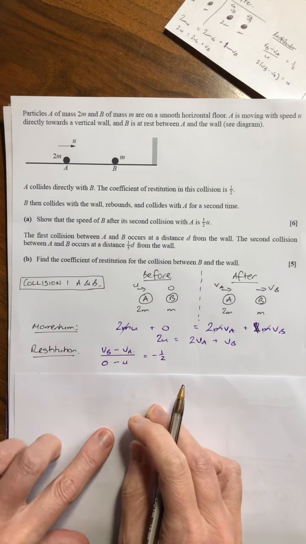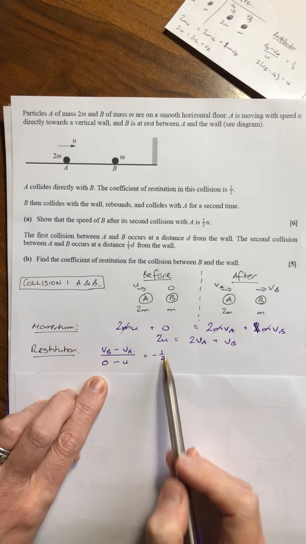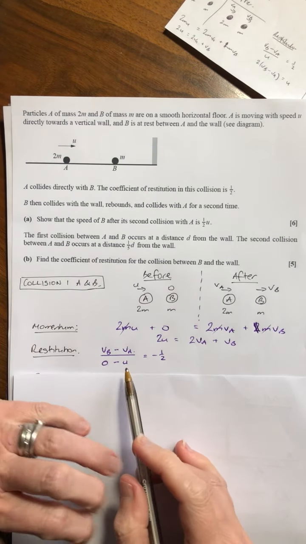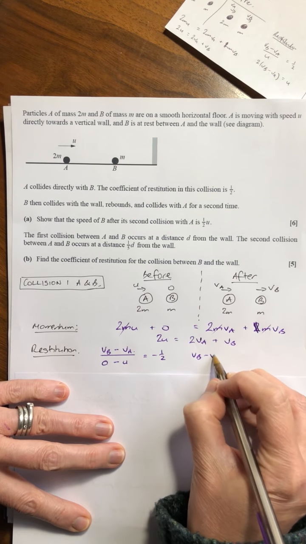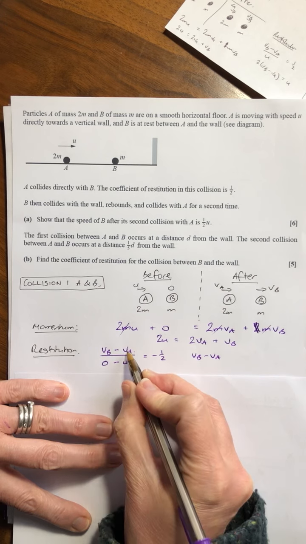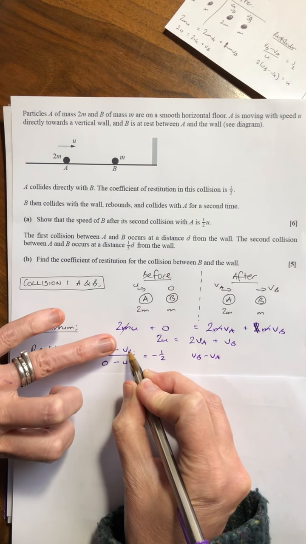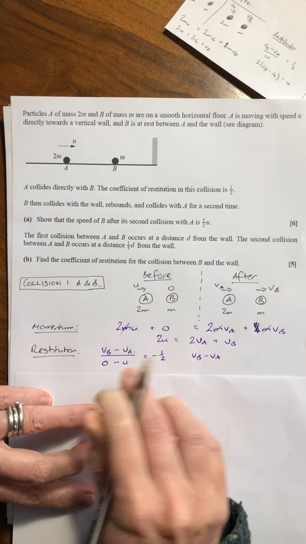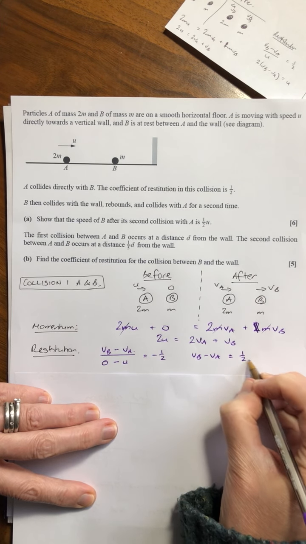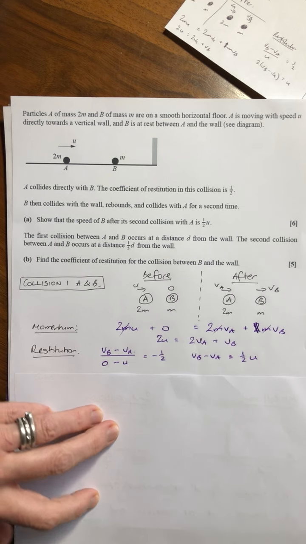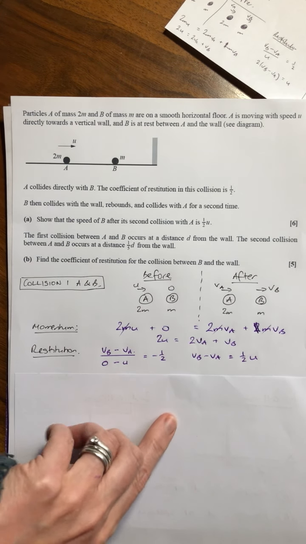I know lots of you can rearrange and get rid of negatives. There weren't actually very many people who wrote it down as final velocity minus initial velocity, but I do tend to get confused with the negatives. I know my limitations, so I'm just extra careful when it comes to those.